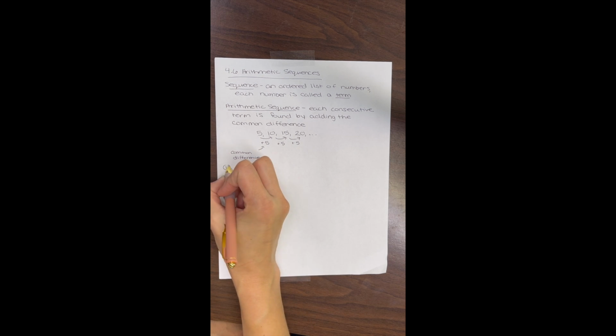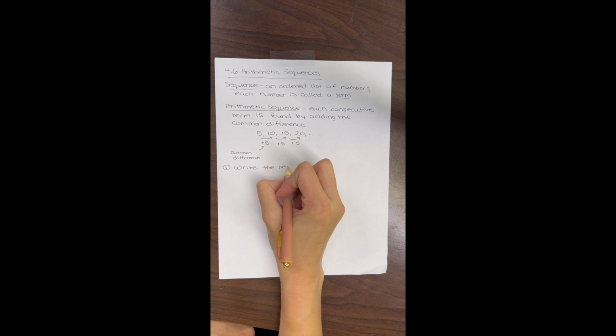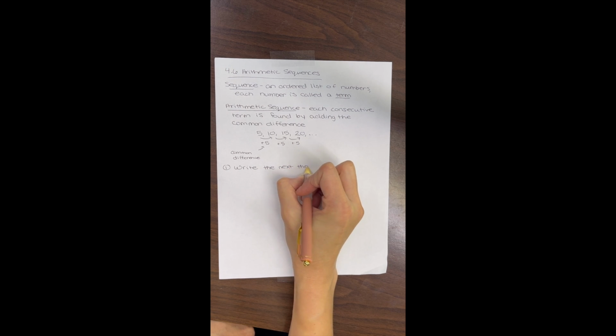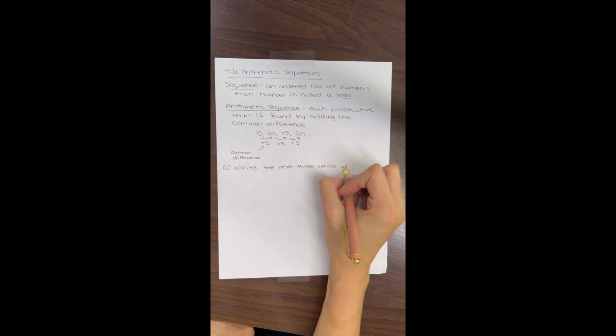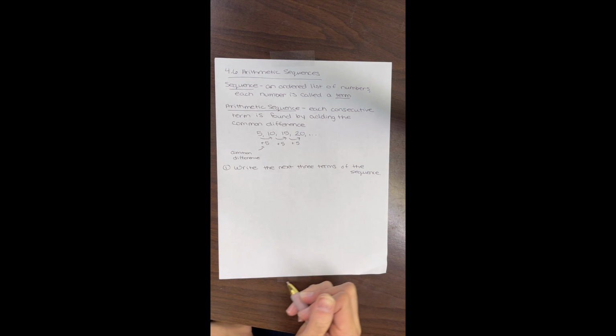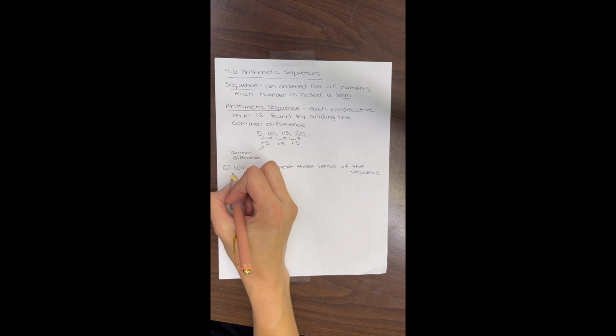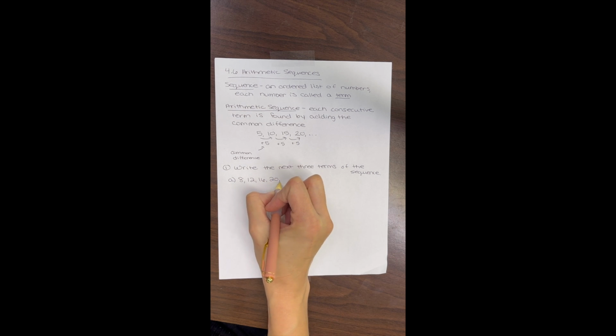All right, let's do an example here. Number 1, write the next 3 terms of the sequence. For letter A, our sequence is 8, 12, 16, 20.